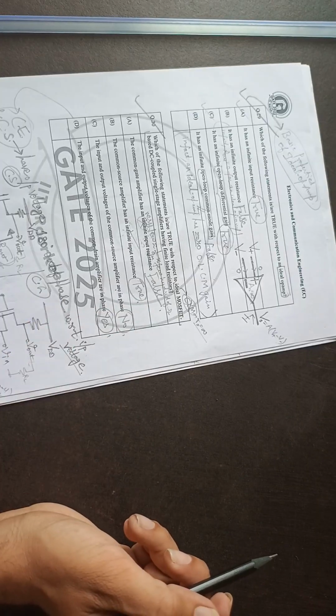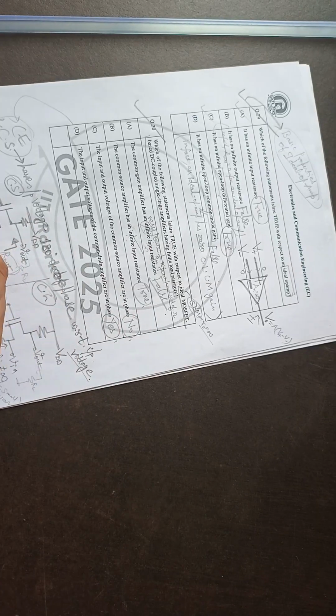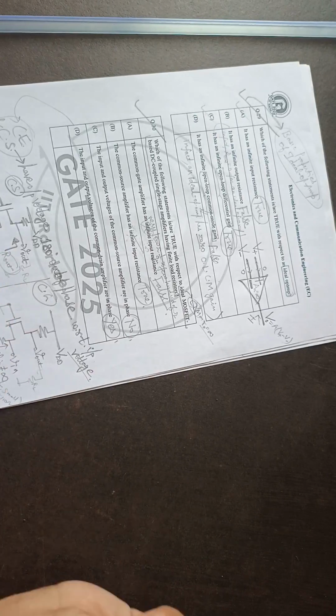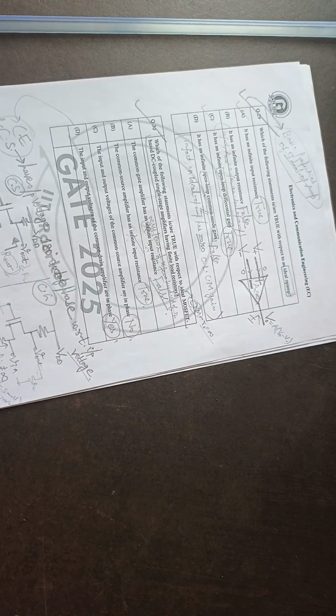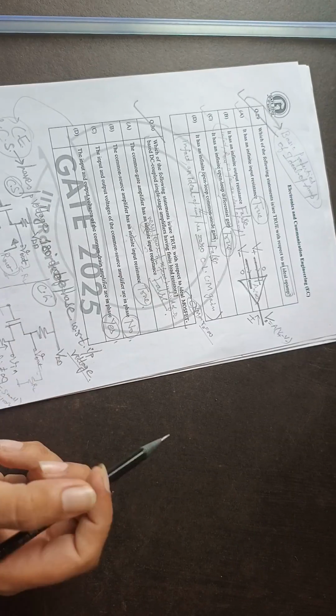Common source amplifier has infinite input resistance. Yes, common source amplifier input is given at gate, so gate cannot draw any current at low frequency, so R_in is basically infinite, so this is true.